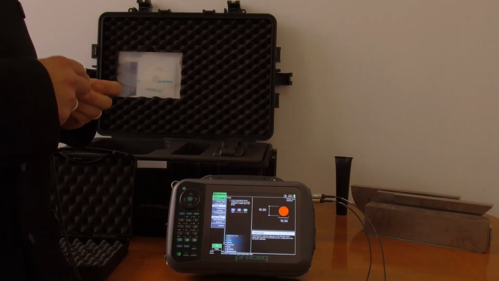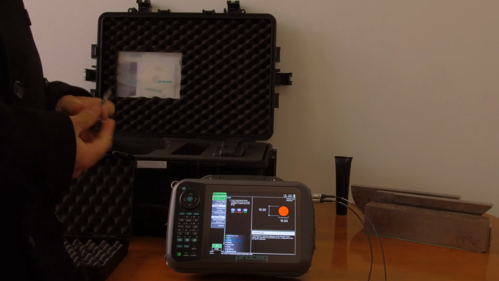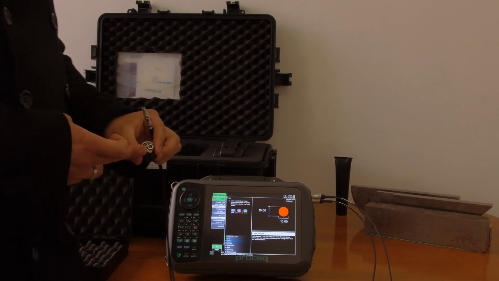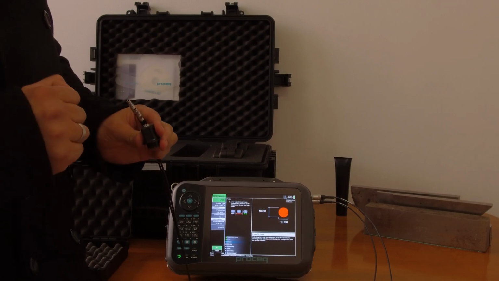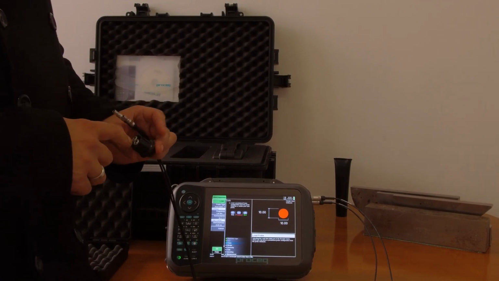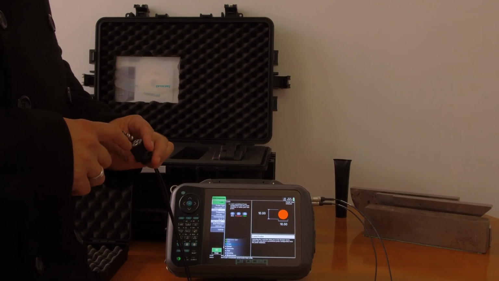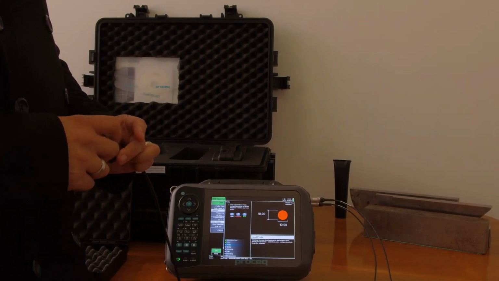So we're just going to connect up this probe. As with any probe, you want to have a look up the top and see if there's any indicator as to which one is the transmit and which one is the receive.